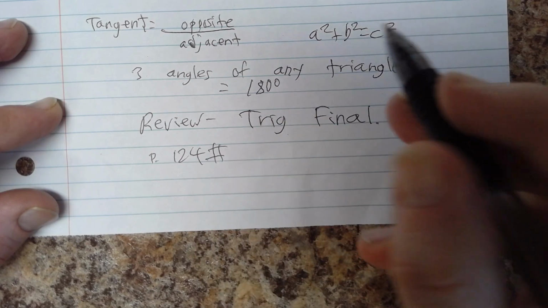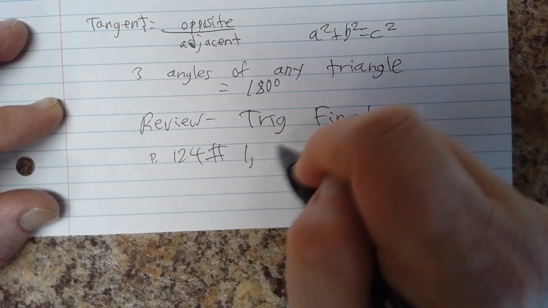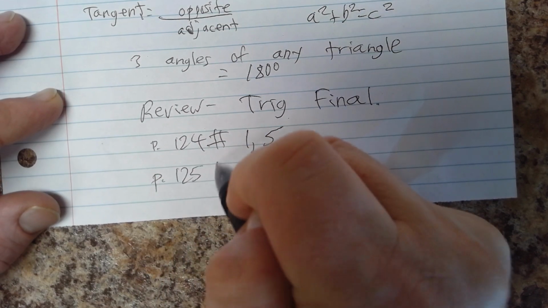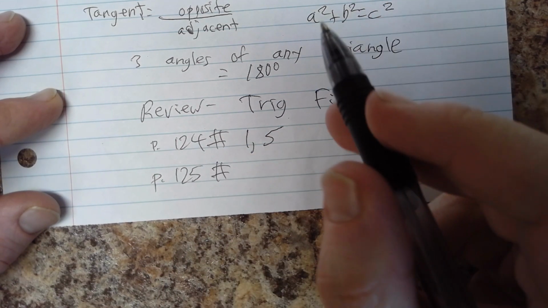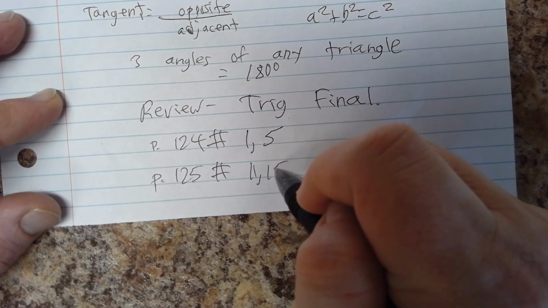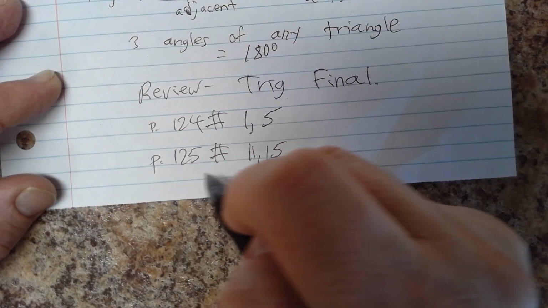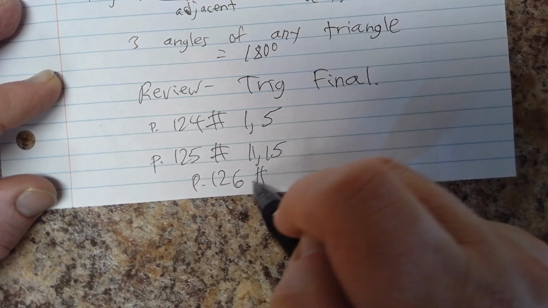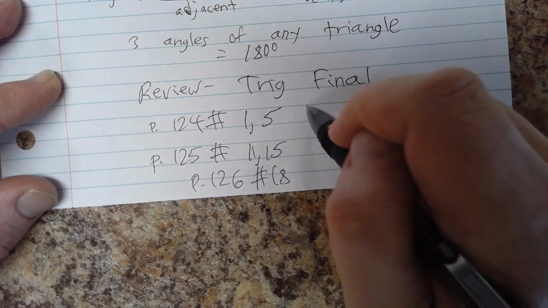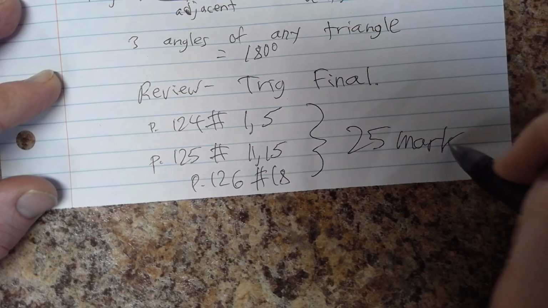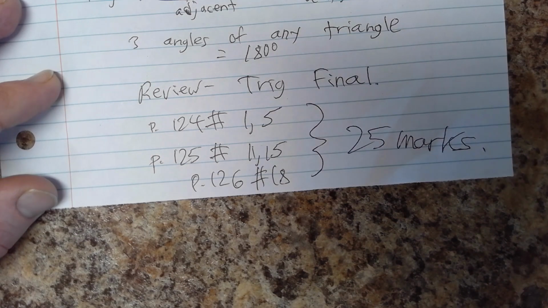Page 124, 1 and 5, page 125, 11 and 15, and page 126, number 18. Altogether, this will be worth 25 marks.